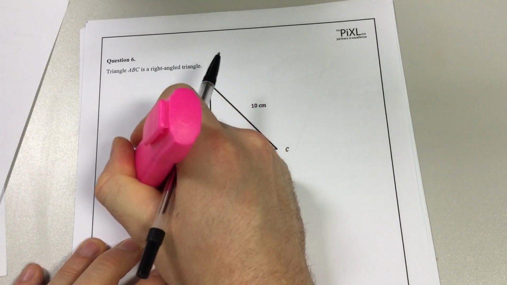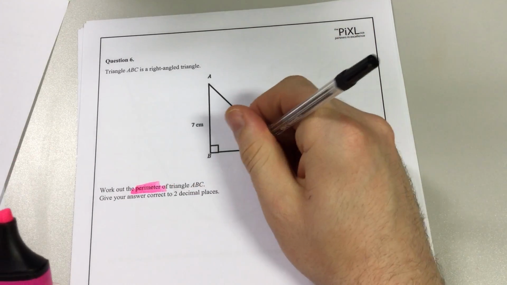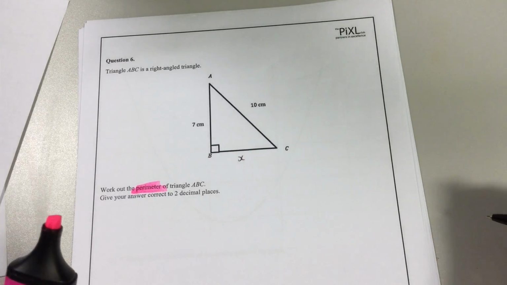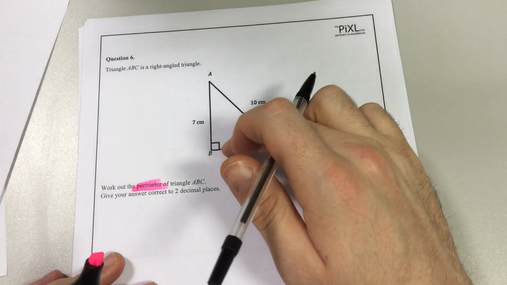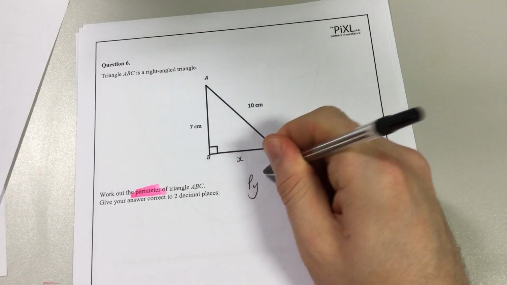So work out the perimeter of triangle ABC, which is this. To do that, I need to know this side here. I don't know it. The only way to find a missing side when you've got two sides in a right angle triangle is Pythagoras.